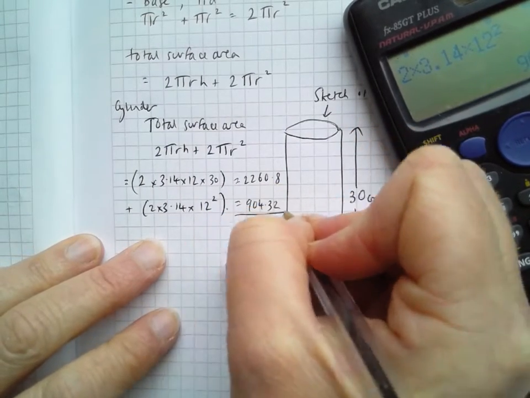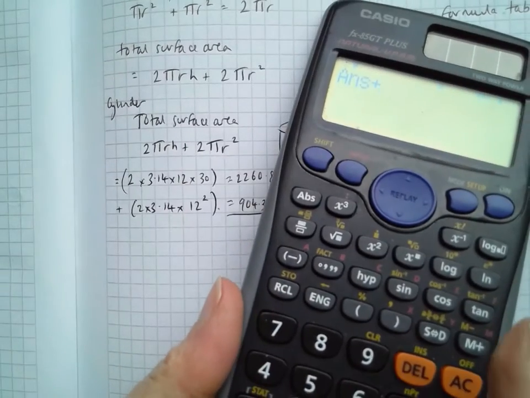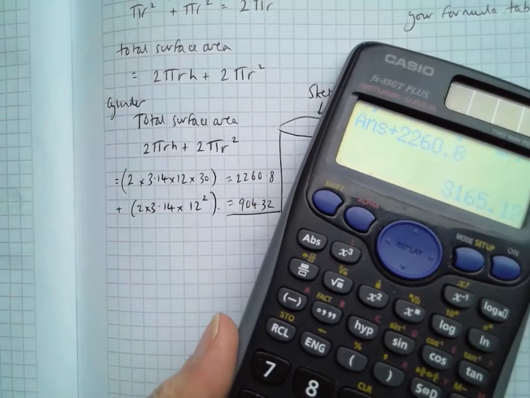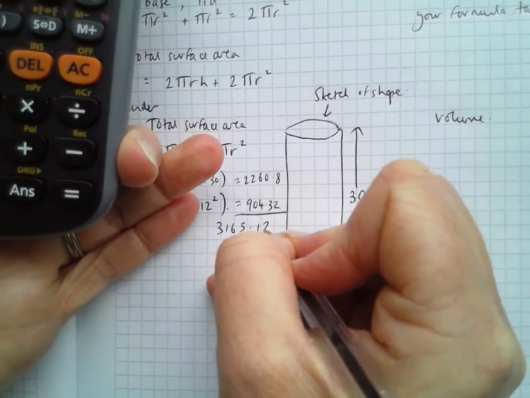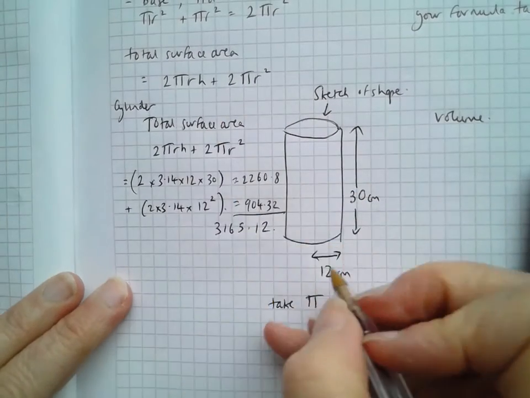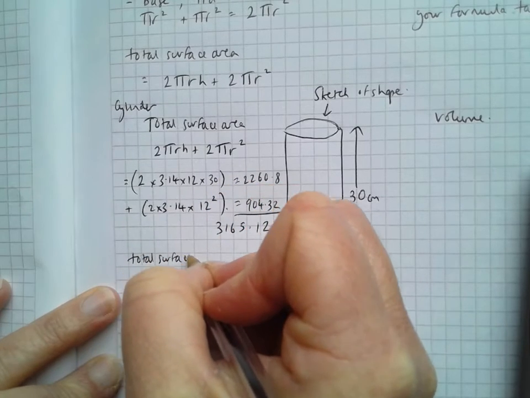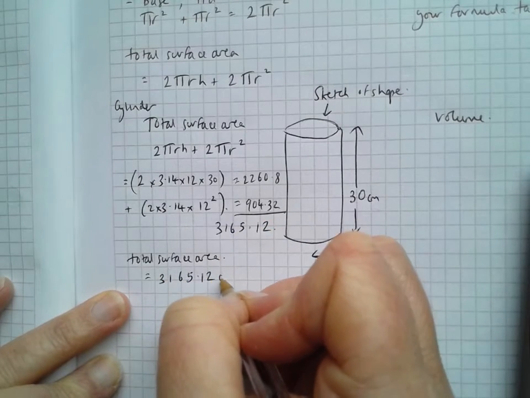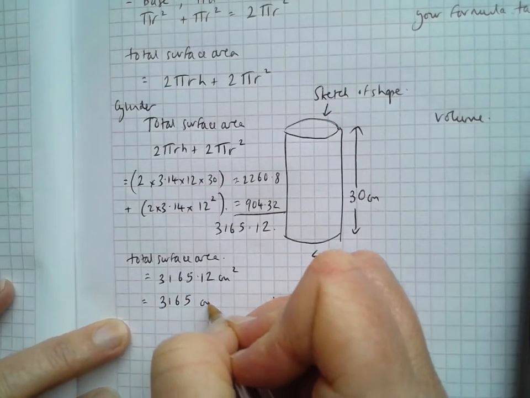Adding those together gives 3165.12. Now what units is that? Well, it's surface area, so it's area, so it's going to be centimeters squared. So the total surface area of this particular cylinder is 3165.12 centimeters squared. To the nearest whole number, it will be 3165 centimeters squared.